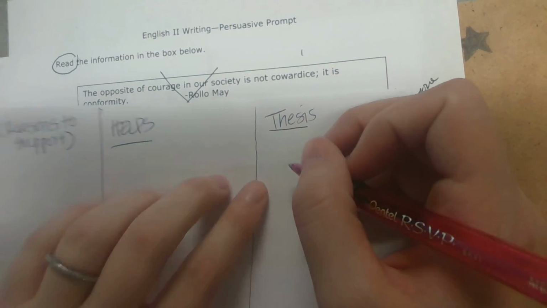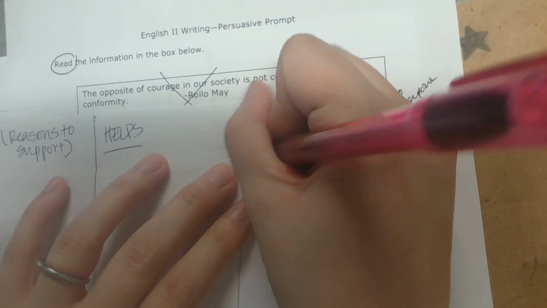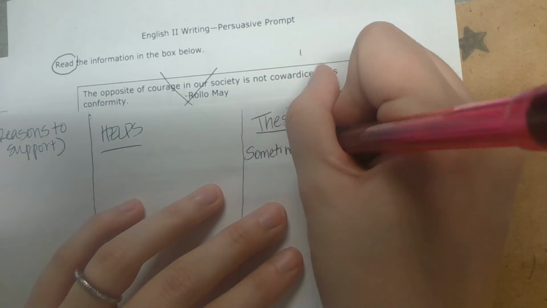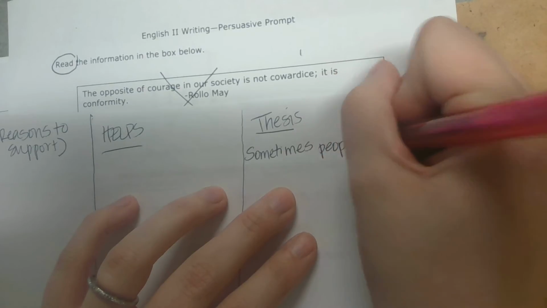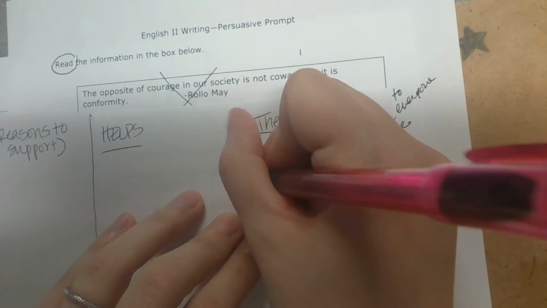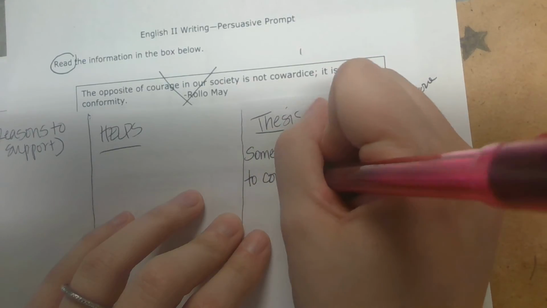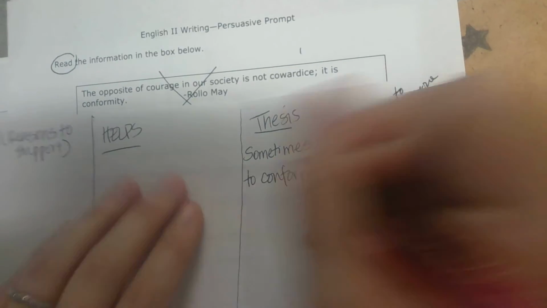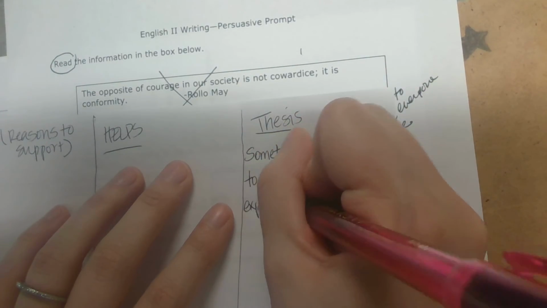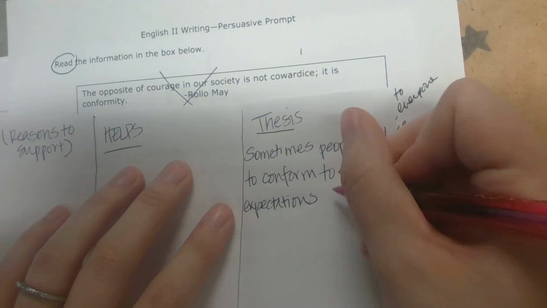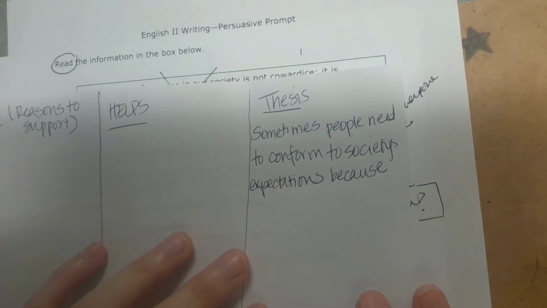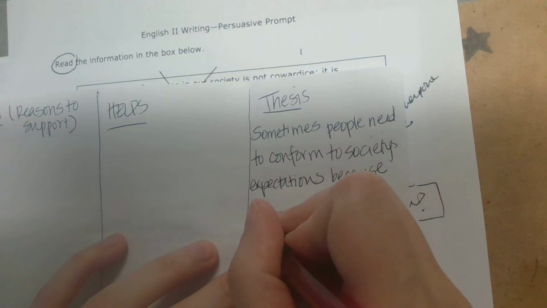So I want to use similar language from the prompt. So my thesis needs to take the position on the question. Sometimes people need to conform to society's expectations because, and this is where you can make kind of a decision about how you, in what order you want to do this.